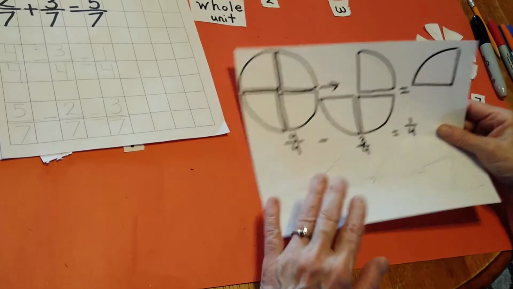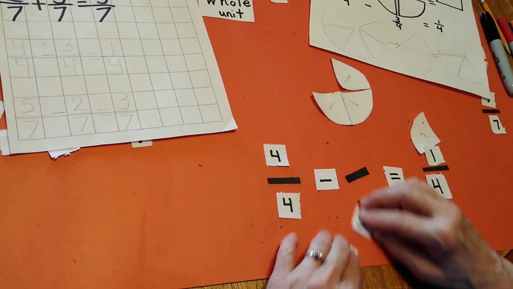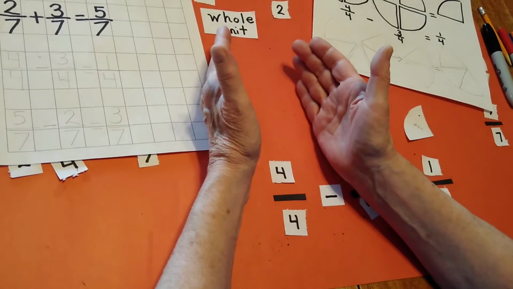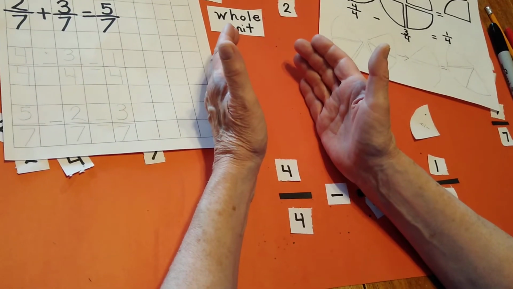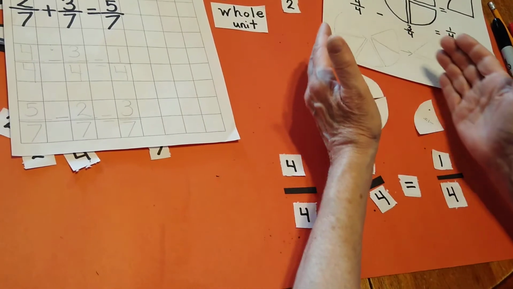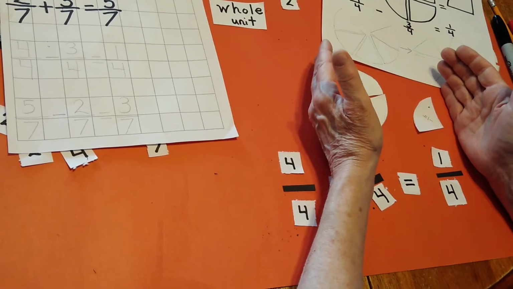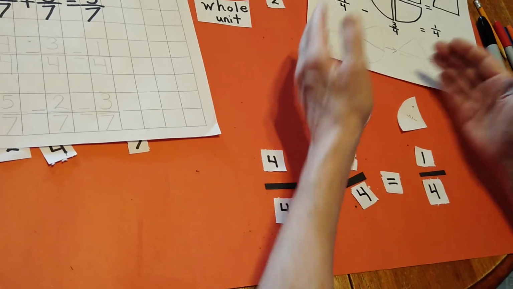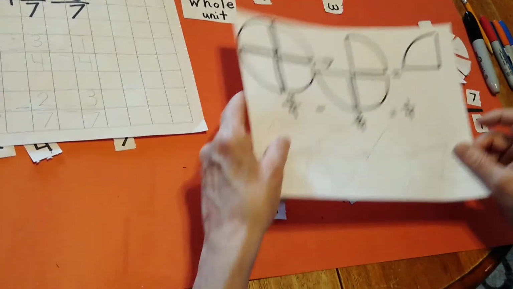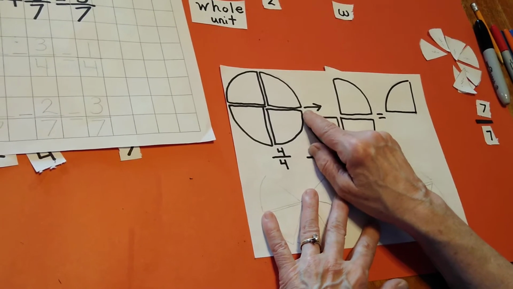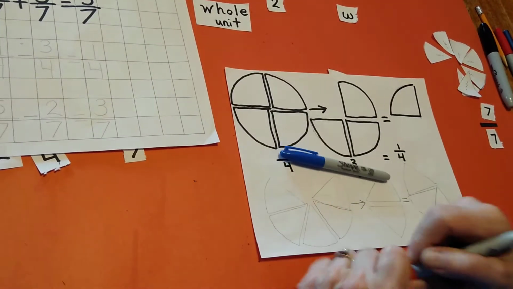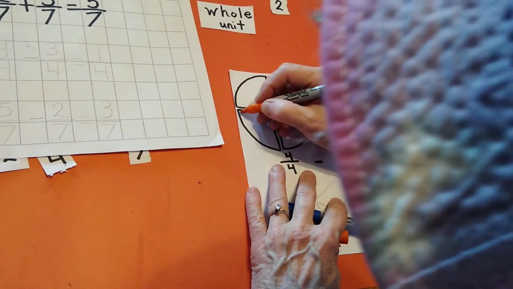When you do this work, the original quantity is gone. 4/4 has been taken away and separated into 2 smaller quantities, 3/4 and 1/4. On our paper, we show this happening with an arrow. We can also use color to show this.